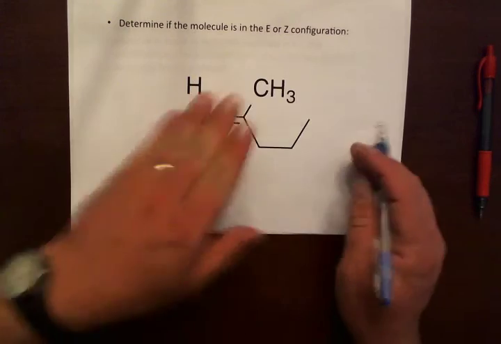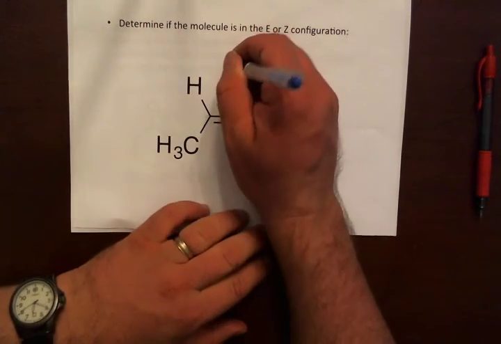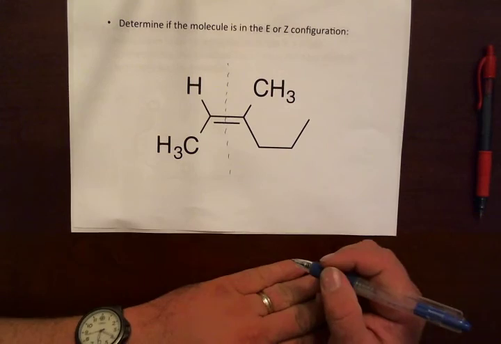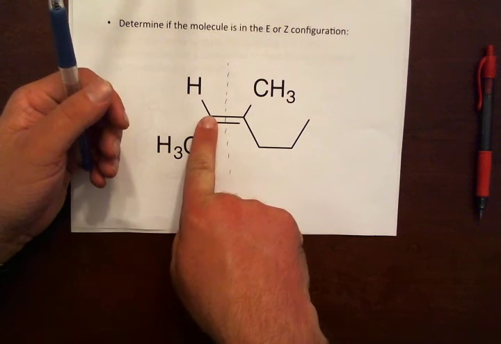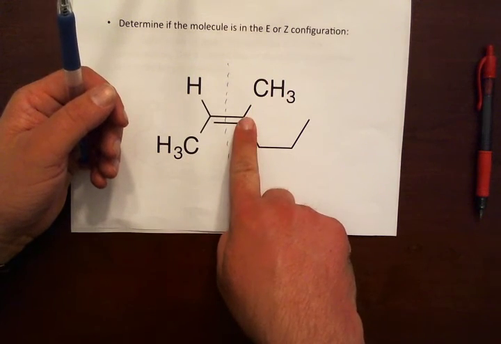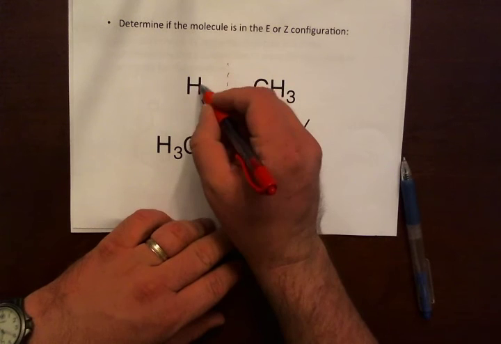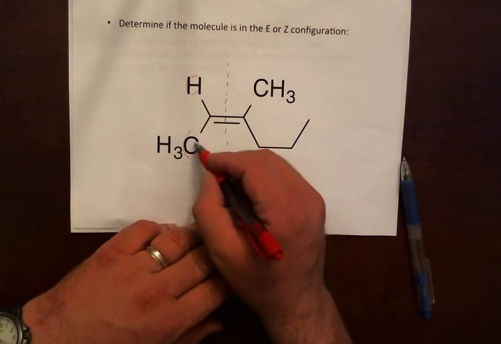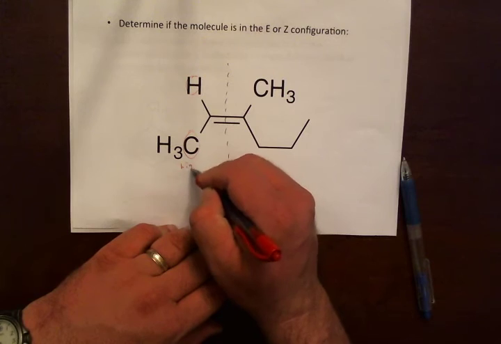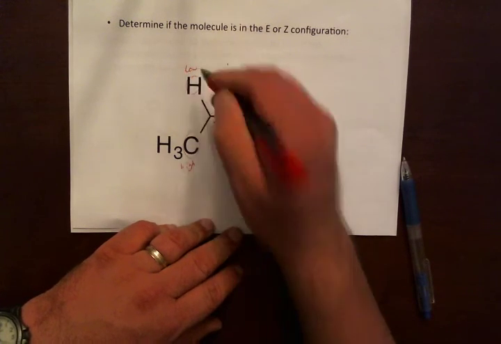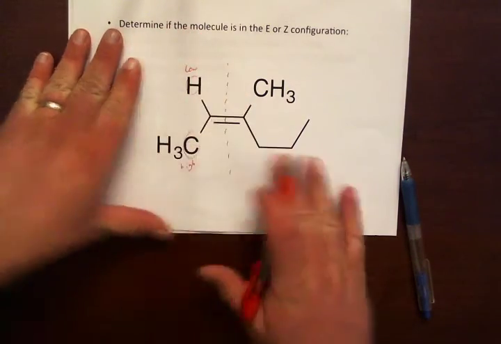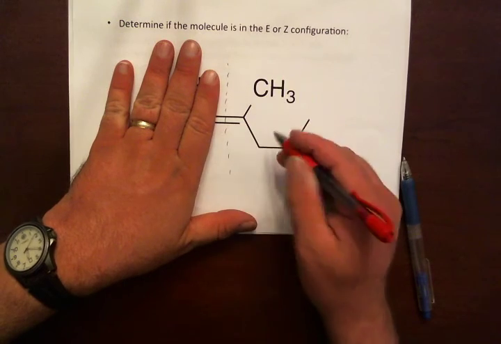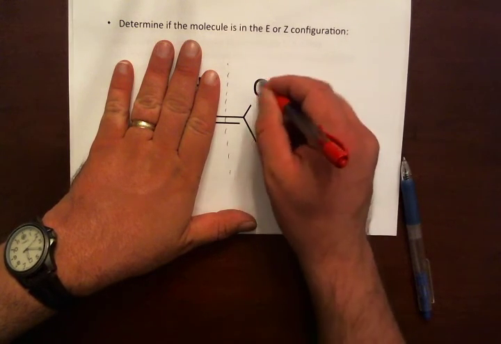Now for here, we're going to look at this side, and then we're going to look at this side. The first thing we're going to do is draw a line down the middle, so we're slicing it in half. So we're looking at the carbon on this side of the double bond, and then the carbon on this side of the double bond. Now here we're comparing the hydrogen versus the carbon. So this is going to be a higher priority, high, and this is a low priority, because carbon's heavier than hydrogen. Now that we've done this side, we look at this side. Here it's carbon versus carbon.